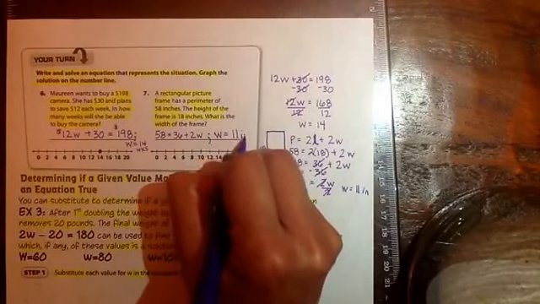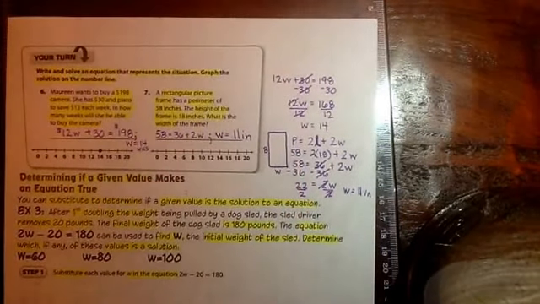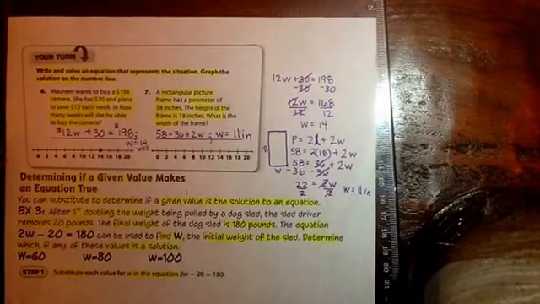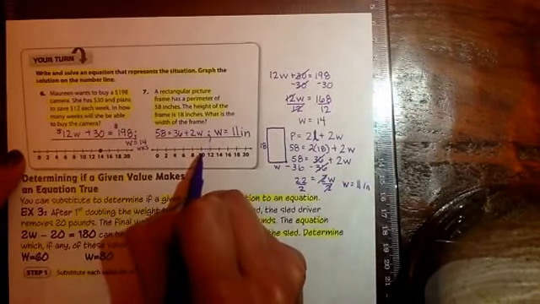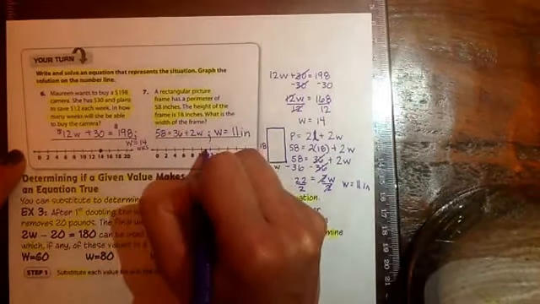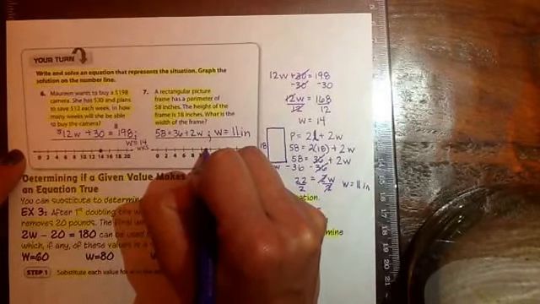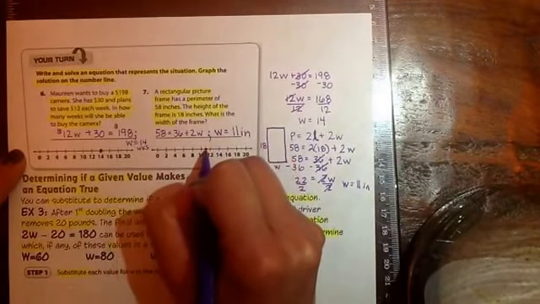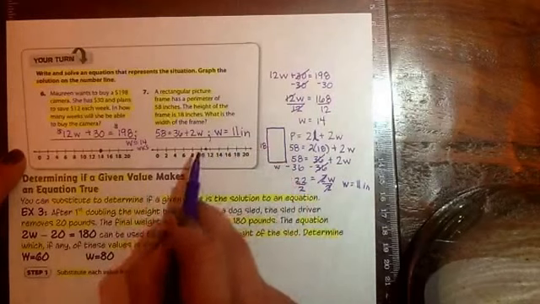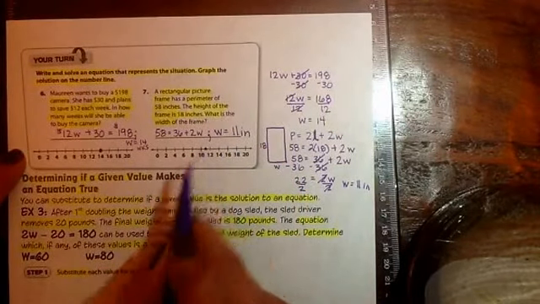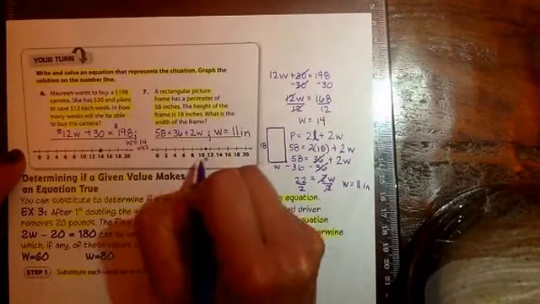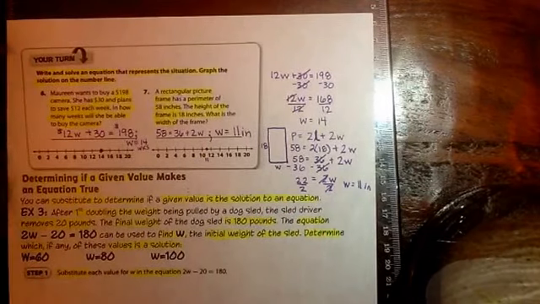W equals 11 inches. And then we have to graph 11 inches, which, notice that we have a 10 and a 12. Okay, it's counting in multiples of 2. So the 11 is going to be right in the middle of the 10 and the 12. And if you want to go ahead and label that, there's your 11, you can.